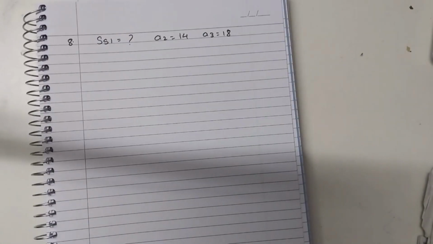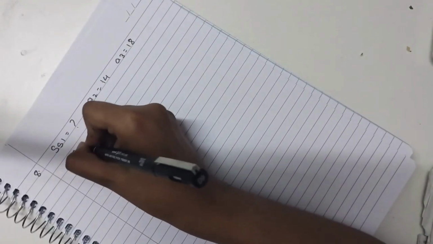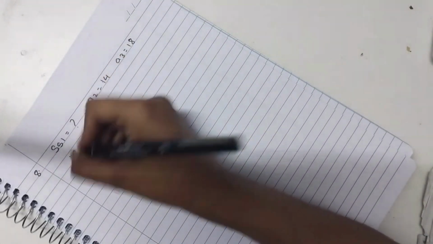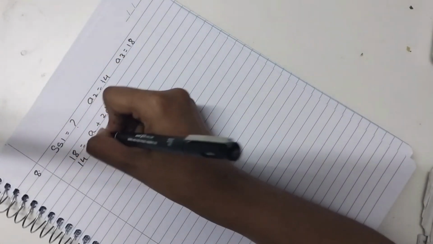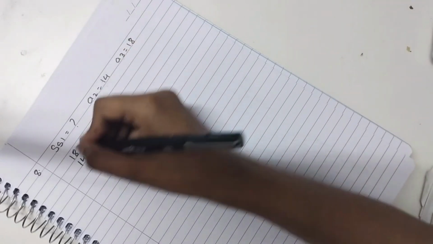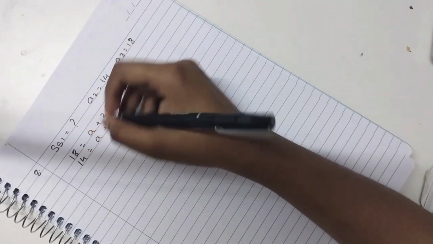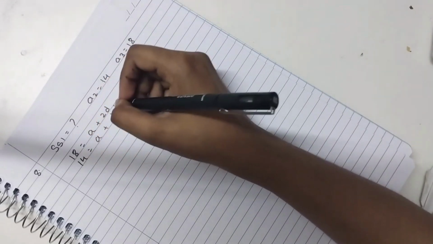In the 8th question, they're asking us to find the sum of the first 51 terms of an AP whose second and third term are 14 and 18 respectively. Since they've given A2 is equal to 14 and A3 is equal to 18, we can write 18 is equal to A plus 2D and 14 is equal to A plus D. And we will notice that we have a system of linear pair of equations, so using the elimination method we'll be able to find the value of D and A.